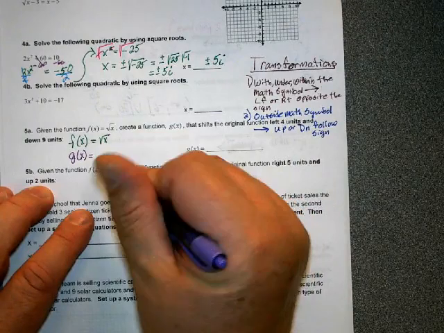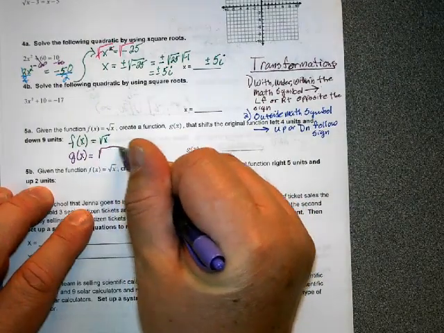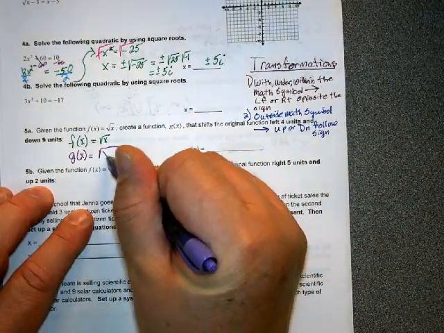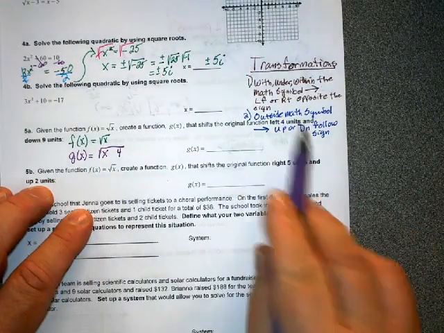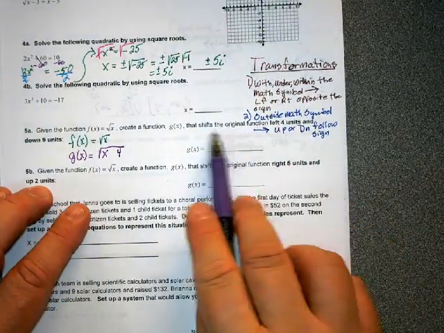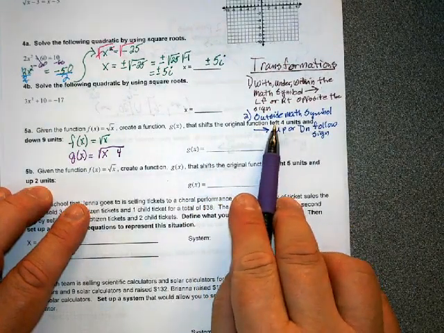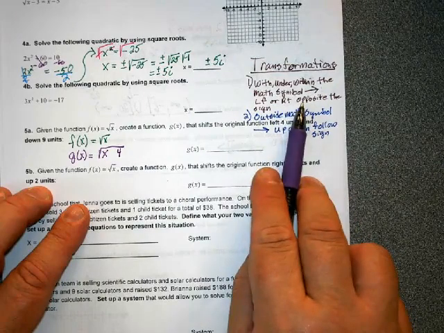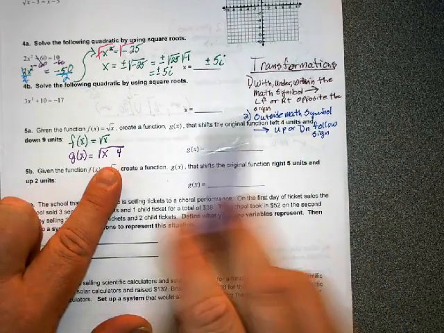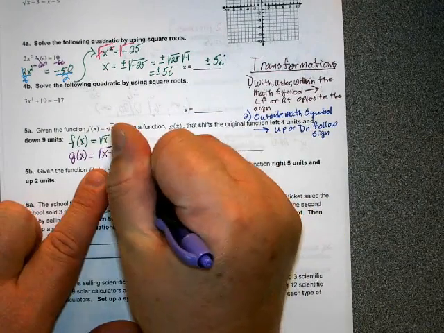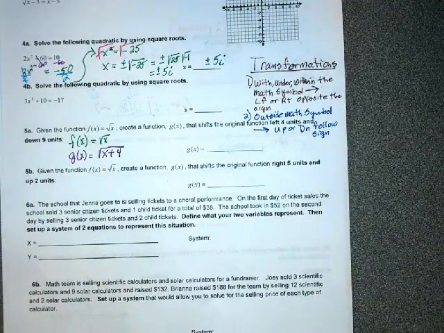So here's my math symbol. I have my x, and I'm going to shift it 4. It's got to go to the left, but it's opposite, right? Opposite the sign. So if I want it to go left, I don't want a minus, I want a plus. So that's left 4 units.